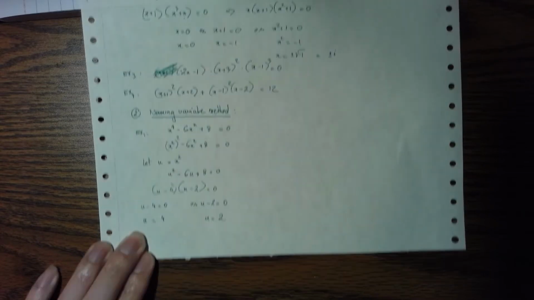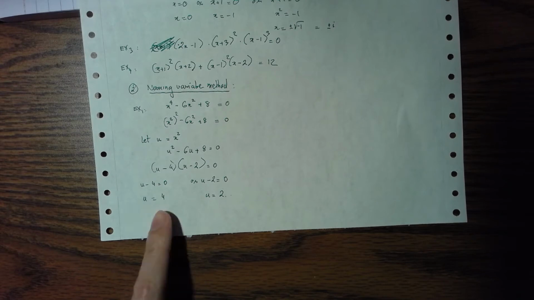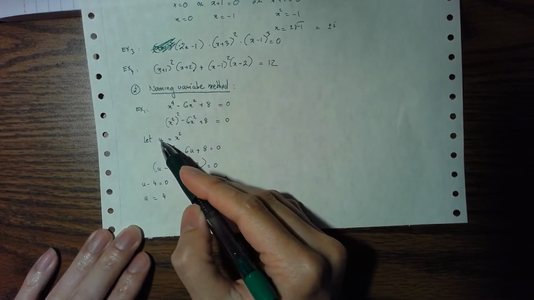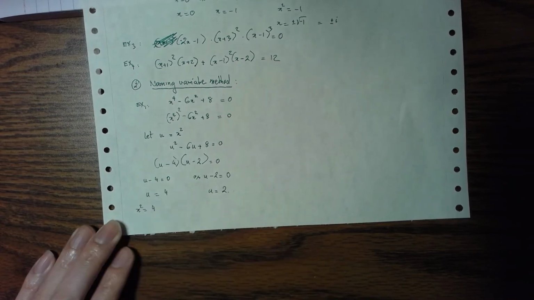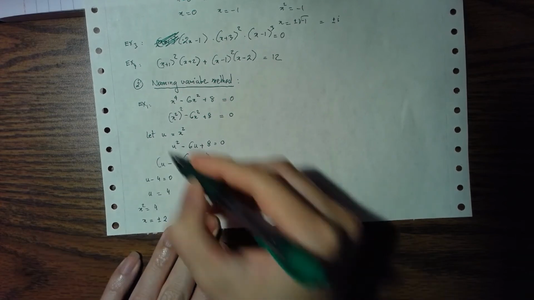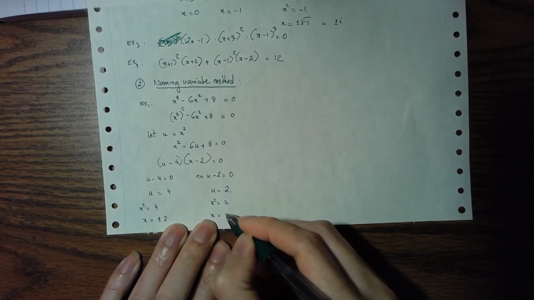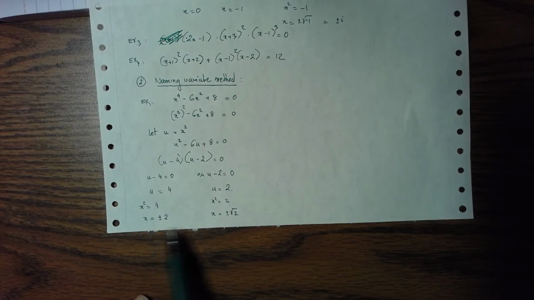But solving for u is not enough, because we want to solve for x. So u is this, so I'm going to plug u back into this. We have x squared equal u, which is equal to 4, then x equals plus or minus 2. You plug it in, so you have x squared equal 2, then x equals plus or minus square root of 2. So in total we have 1, 2, 3, 4 real solutions.